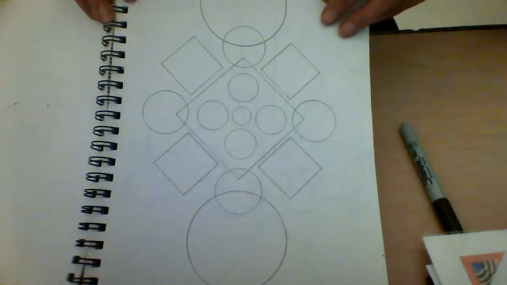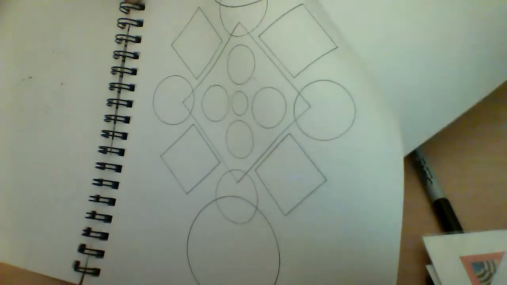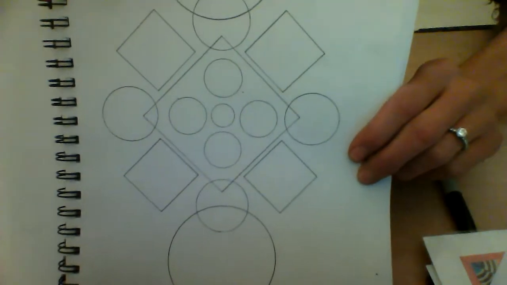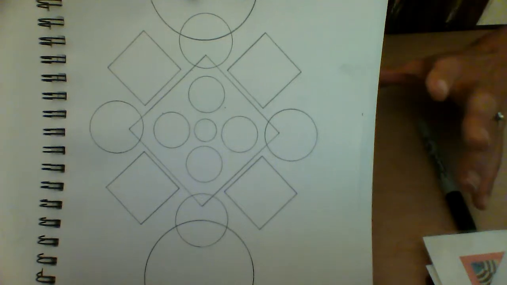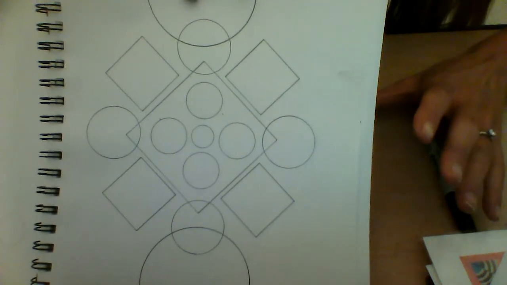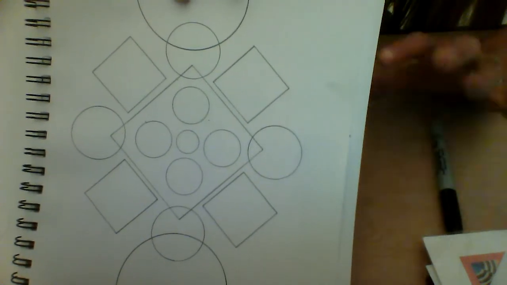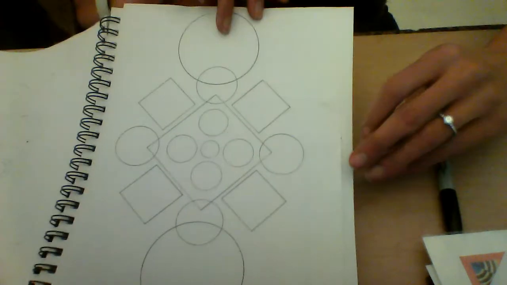If you were really vibing with the radial balance, so balance was one of the principles of design. This radial balance is hard to accomplish because it's going to take a little bit of measuring. Okay, but I think this composition is pretty successful. So if this is really appealing to you, you might want to consider going with a radial look to your final.